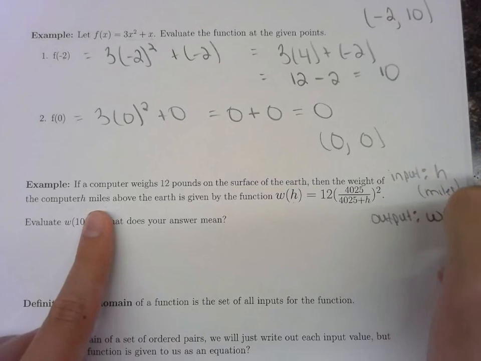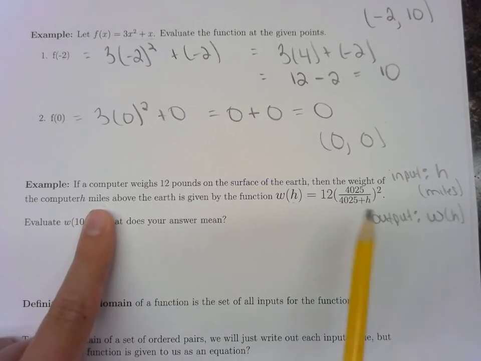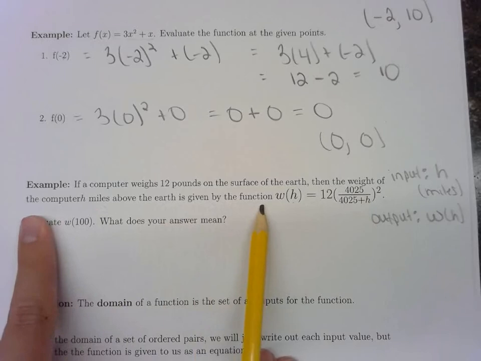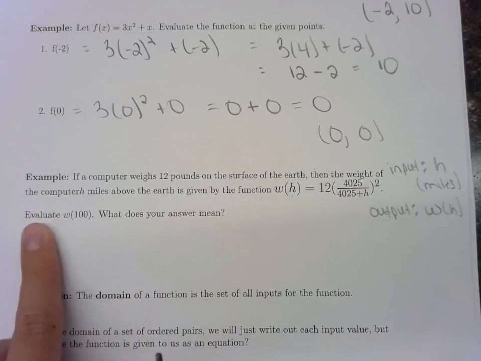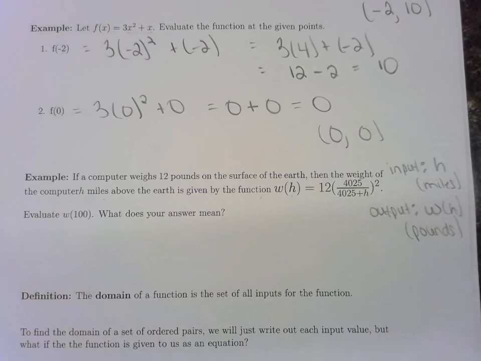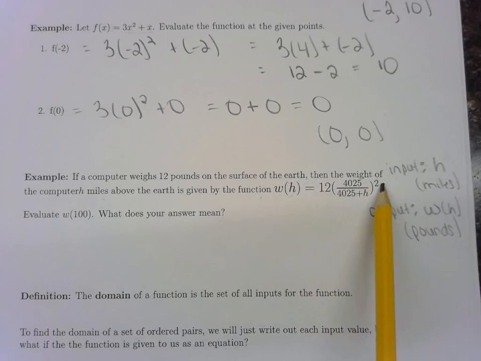That is w of h. That says the weight is given by this function. So that's going to be weight, and it also gives that in pounds. So I'm just going to put pounds here. So this means for this function, you're going to input a number of miles, and you're going to output pounds. So you can pick a number of miles, and then it's going to give you a weight.